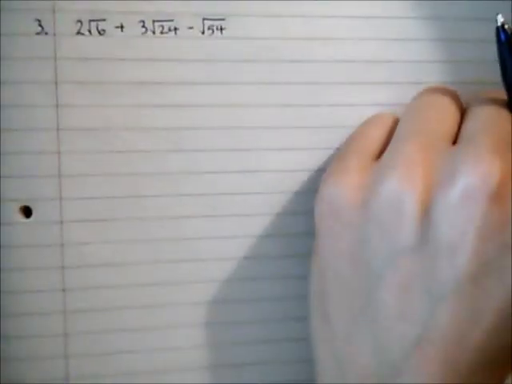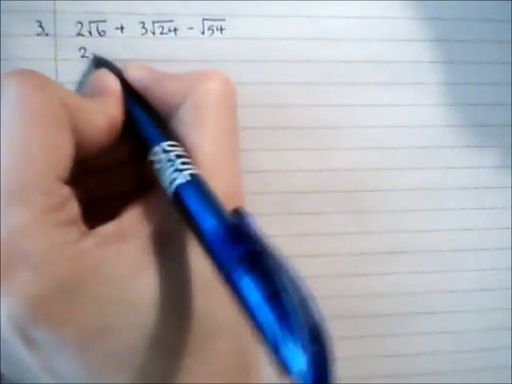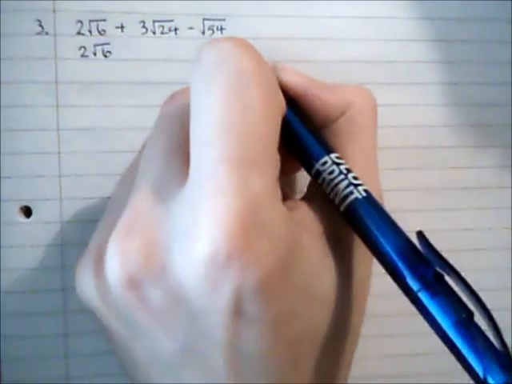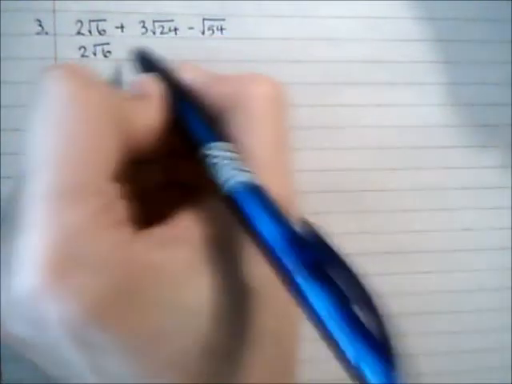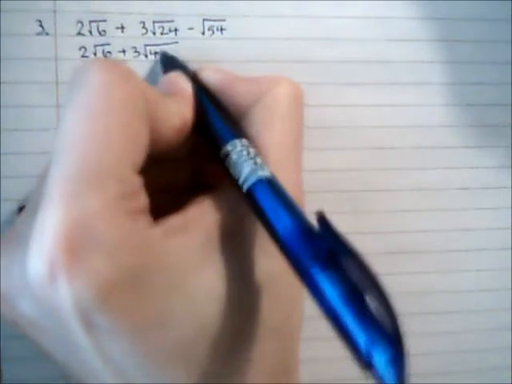This third example, I'm going to go through a very similar process again. So this first term, well, that's already as simplified as it's going to be because there are no square numbers that go into 6 other than 1, and that will leave me with the same term anyway. So that's going to remain the same for now. Now root 24, well I know 4 goes in, so I'm going to write that as 3 lots of root 4 times by 6.